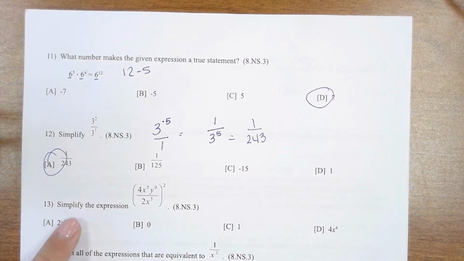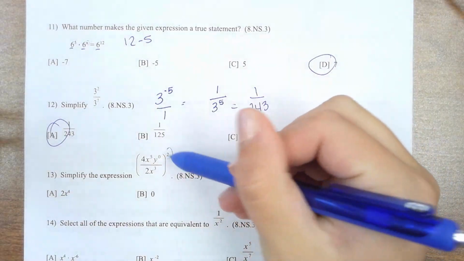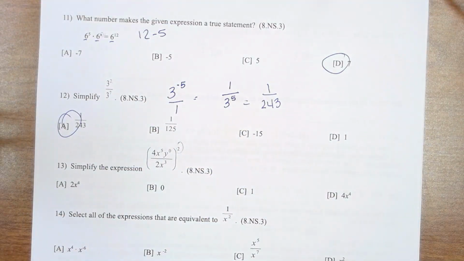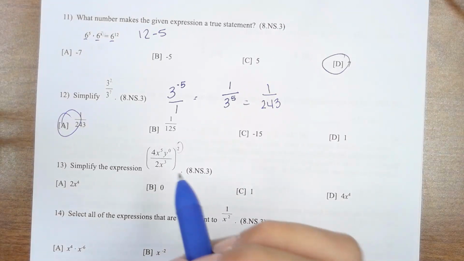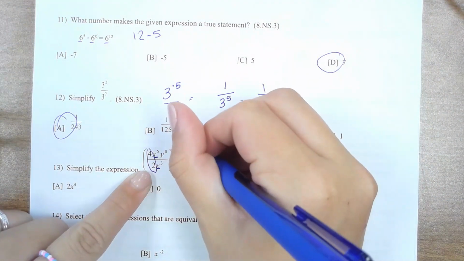All right, next one is we need to simplify this expression. I see that I have an outside exponent, but I always want to try and simplify anything on the inside of the parentheses first. So like if I see coefficients that I can simplify first, because it just makes it easier when I start to do power to a power. So I see 4 divided by 2 here, so I can just divide those like normal.